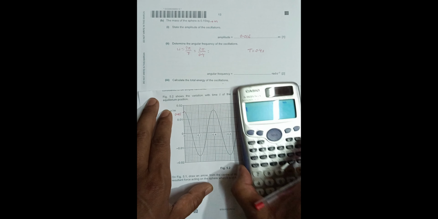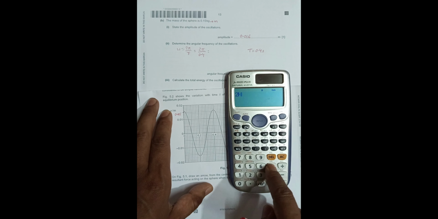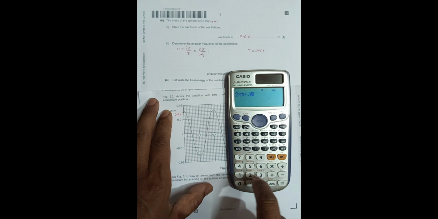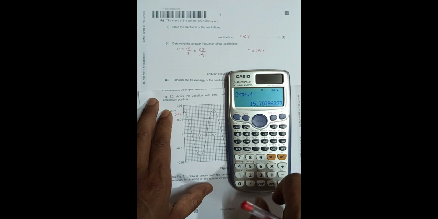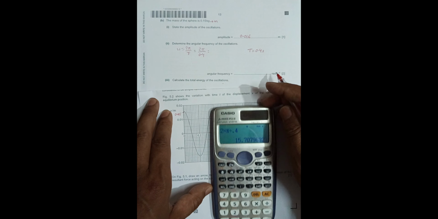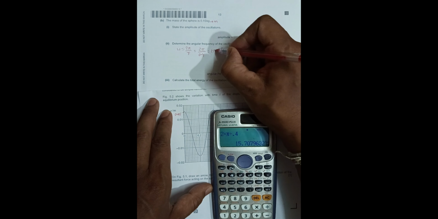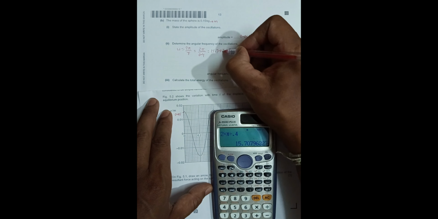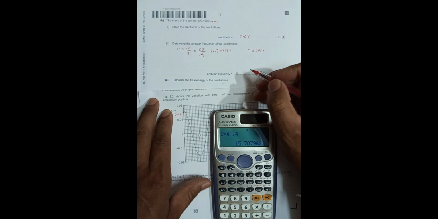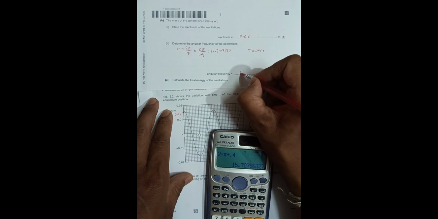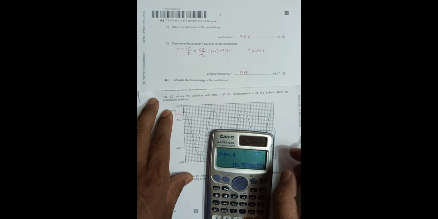So it should be 2 pi by 0.4, and when I do the calculation, it is 15.707963 and so on. So when I round it, it becomes 15.7 radians per second.